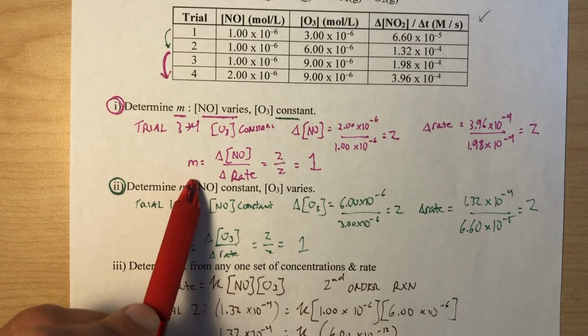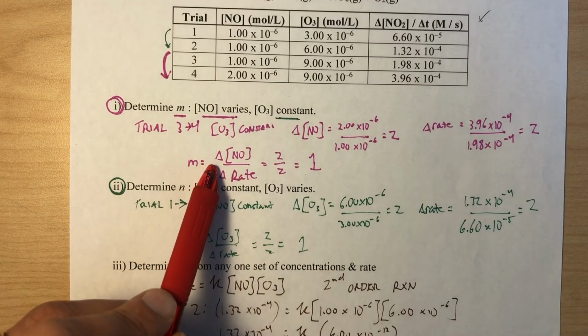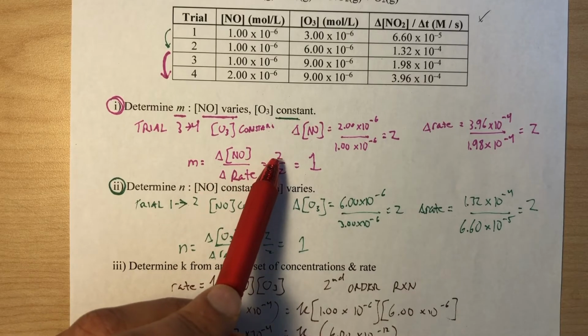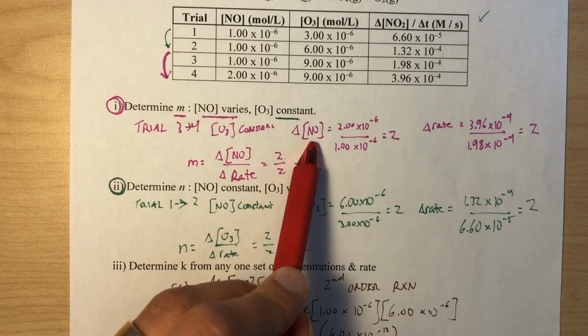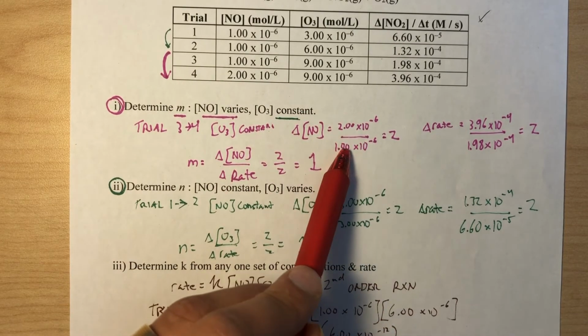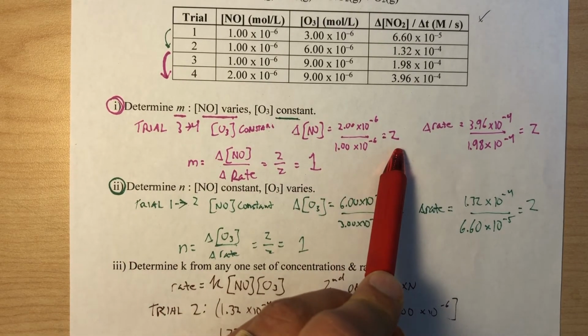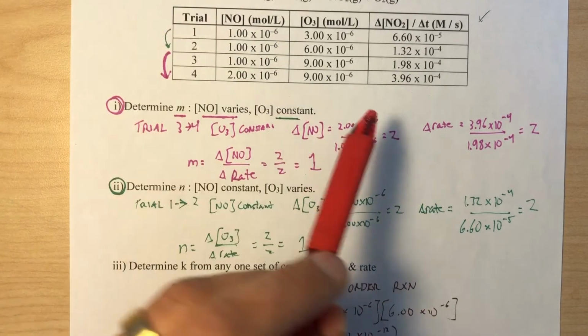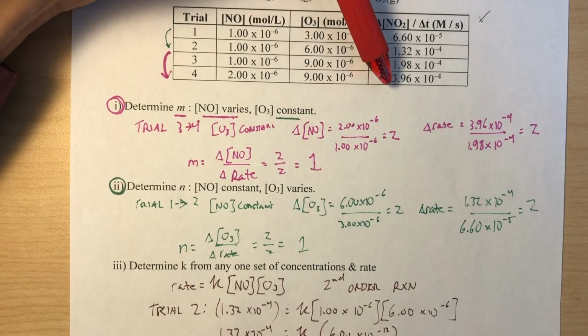So, trials 3 to 4, ozone is kept constant while NO changes. The value for m, our exponent, is going to be equal to the change in NO concentration over the change in rate. So, as the concentration of NO goes from trial 3 to trial 4, you take 4 divided by trial 3, and we get 2. So that's 2 times 10 to the negative 6 divided by 1 times 10 to the negative 6, which is equal to 2. And then we see how the rate changes.